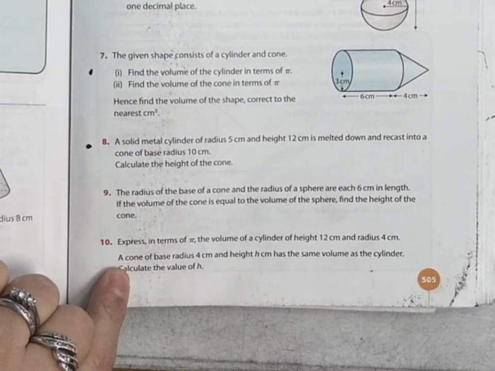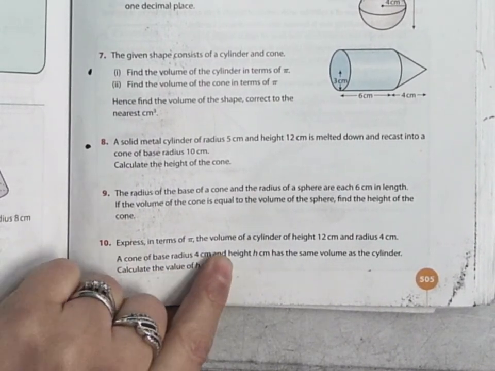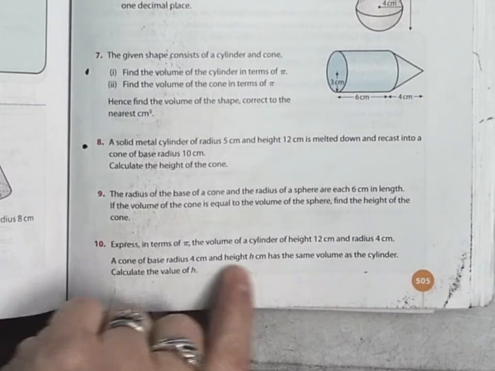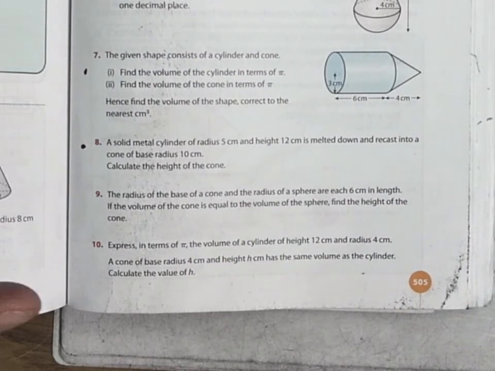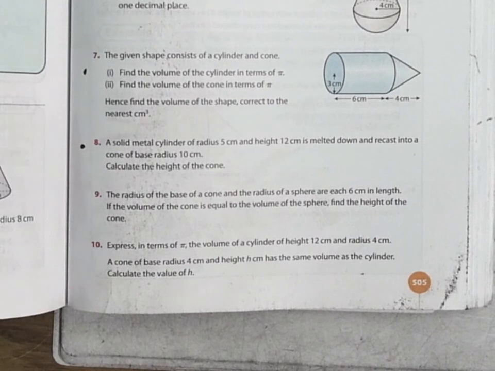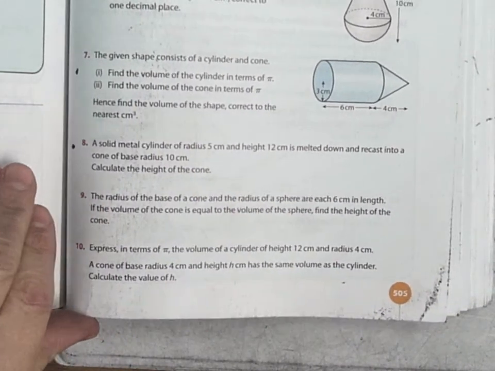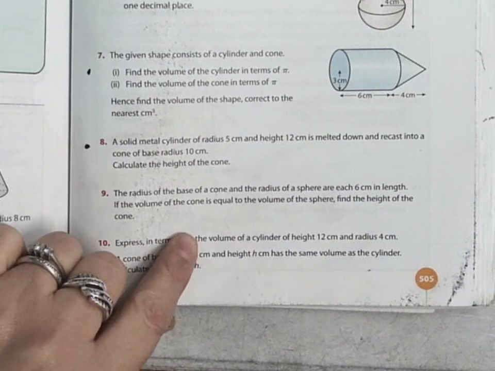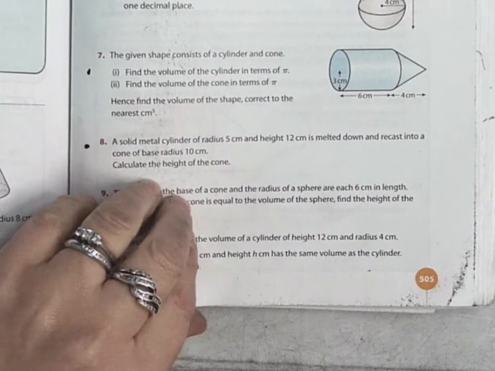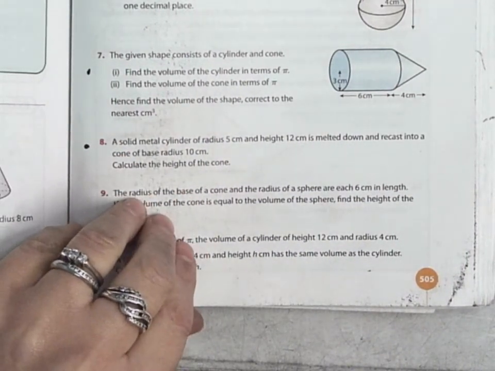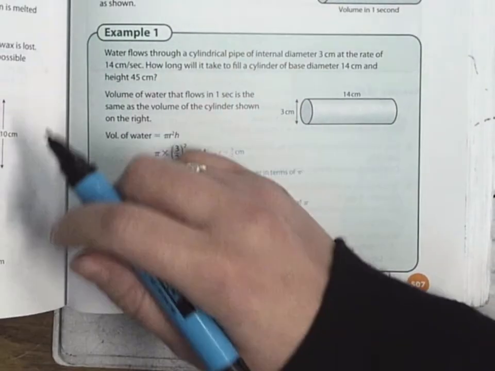This one, a cone and a cylinder have the same radius and the same volume. Let one equal the other and just fill in what you can and multiply out and see what happens. Okay, 9 and 10 are very similar to 8, which is what we've just done, right? Okay, turning over onto the next page.